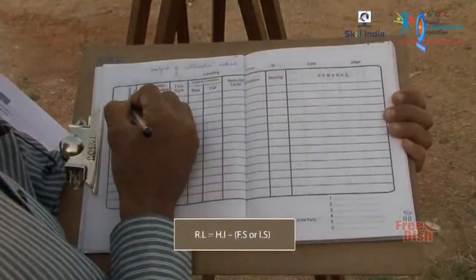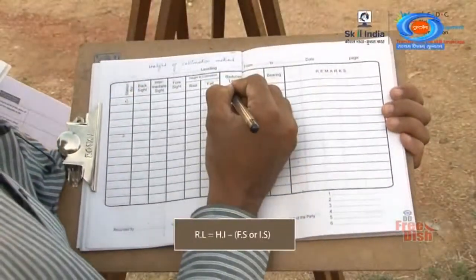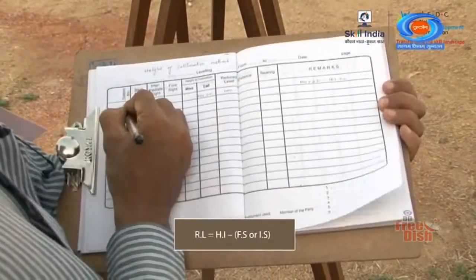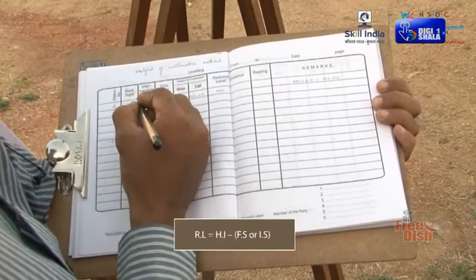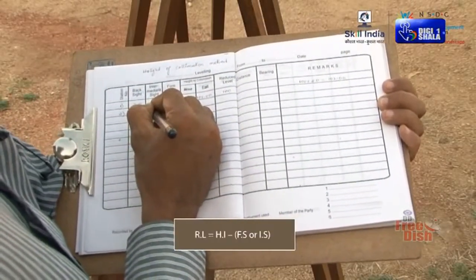Reduced levels of points are calculated by subtracting the foresight or intermediate sight from the respective height of the instrument.